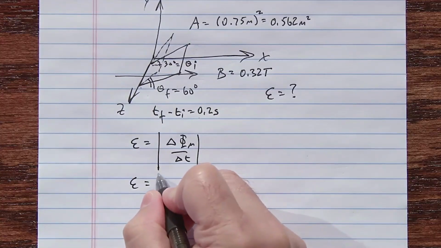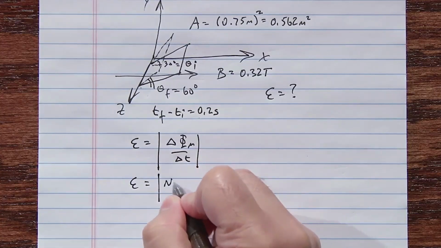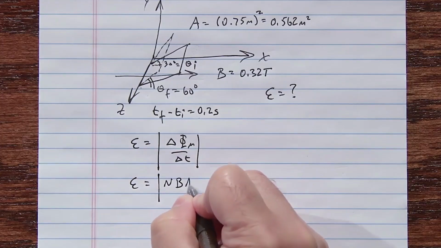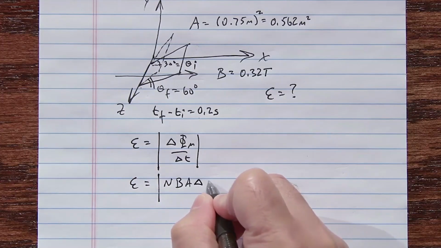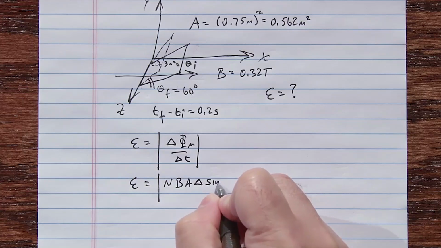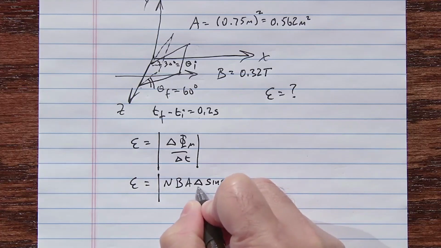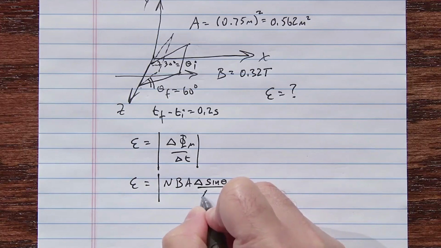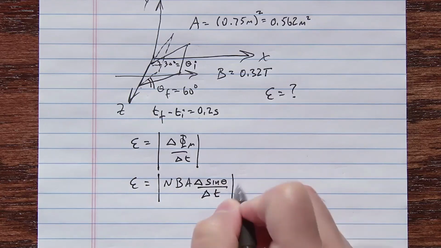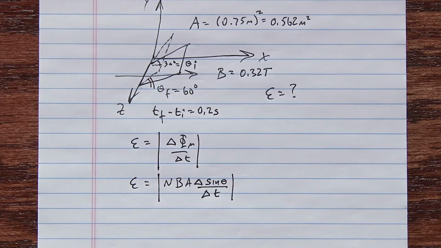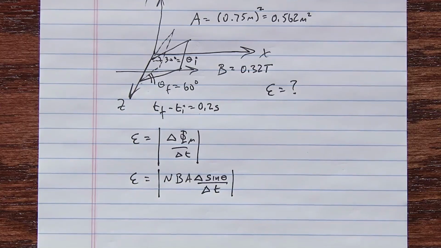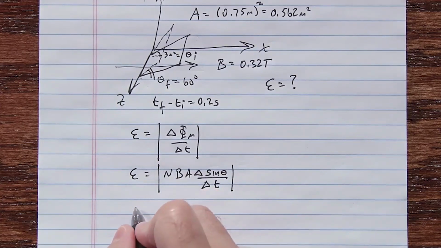What is changing here is not N, not B, not A, but the sine of theta is changing. So you have a change in sine of theta over a change in time. So that is the form of the change in magnetic flux that we're going to use here.